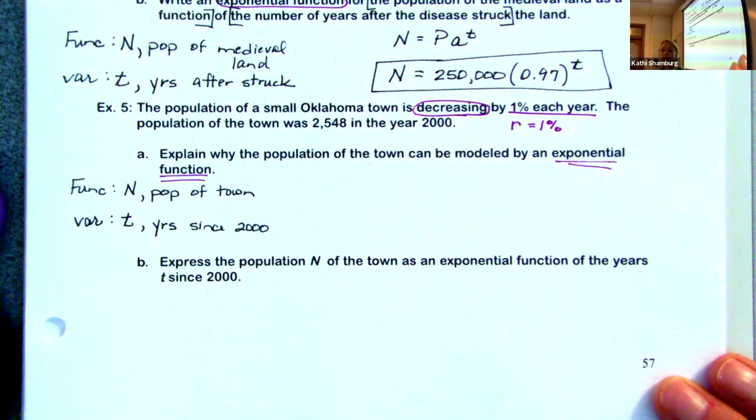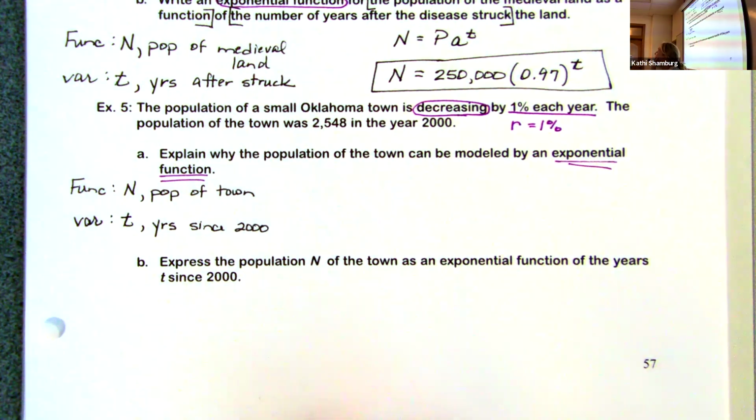All right, when we explained if it could be linear, we would say that the function's average rate of change is constant. That's not true for exponential, but what is constant for exponential? The percentage, and in this case, it's a percentage decrease.